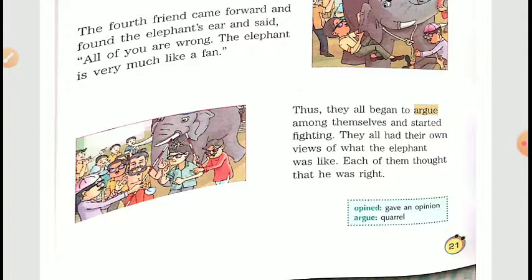Thus they all began to argue amongst themselves and started fighting. They all had their own views of what the elephant was like. Each of them thought that he was right.